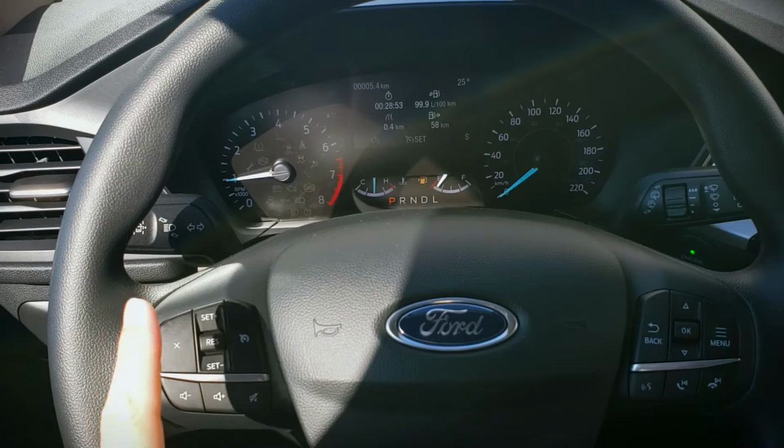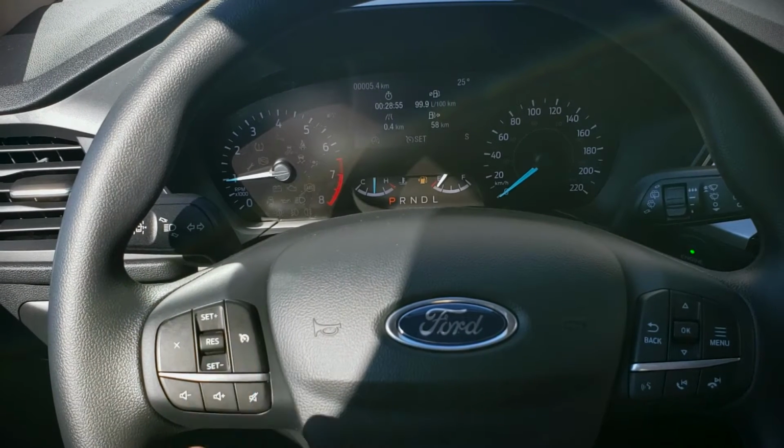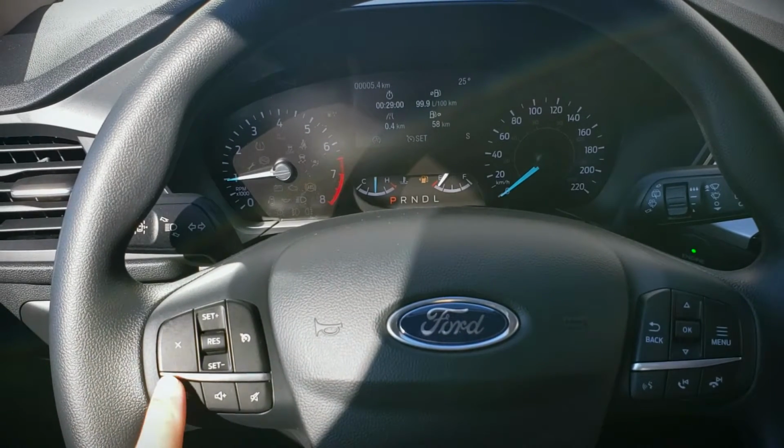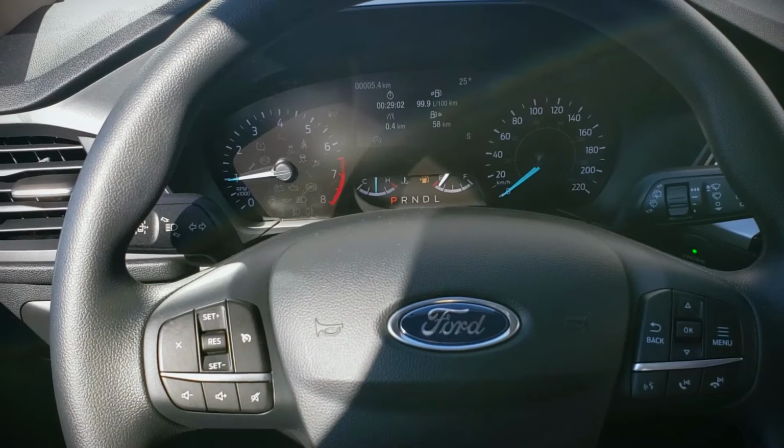If we hit the brake, that's going to turn the system off temporarily. We would just hit this reset button to bring us back up to the speed we were set at, or we can completely cancel it out from there. And we've got the ability to turn the system off again.